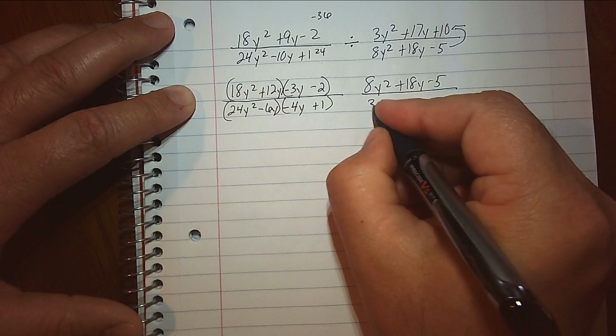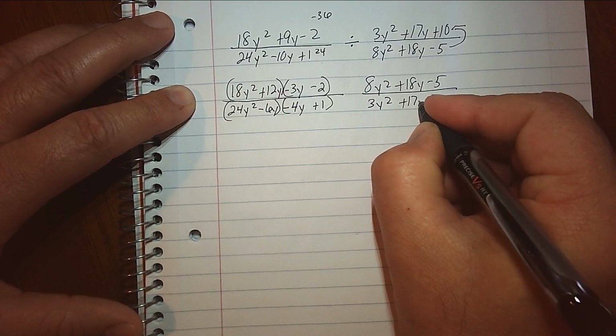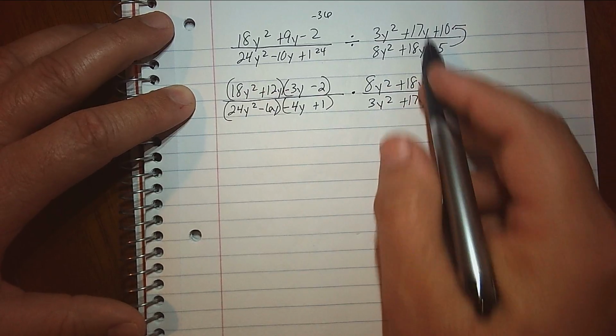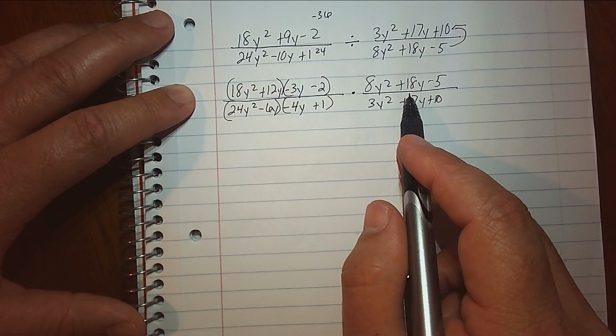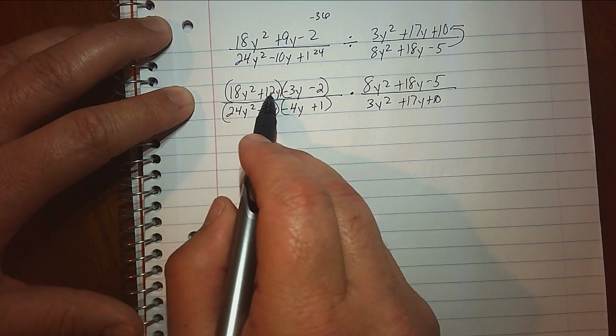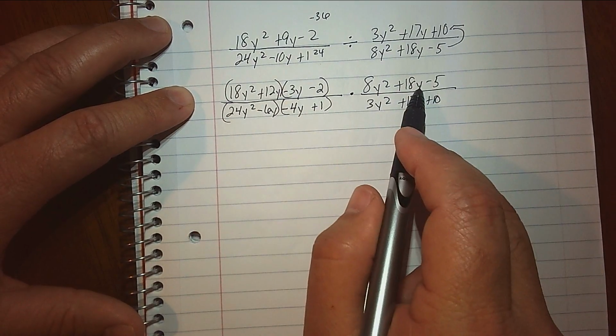Over 3y squared plus 17y plus 10. Okay, so we had to flip this. We're multiplying by the reciprocal, and we'll have to factor those two also. So let's continue factoring these, and then we'll get into this stage.